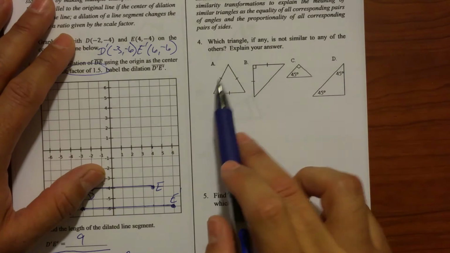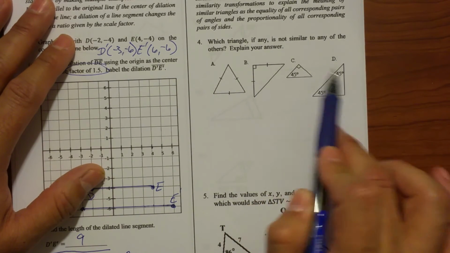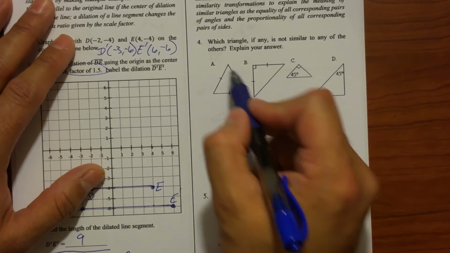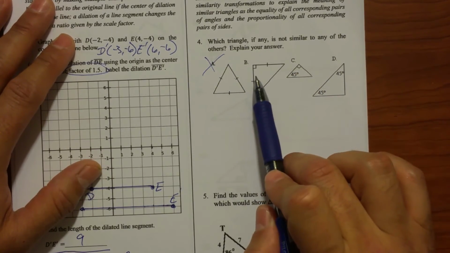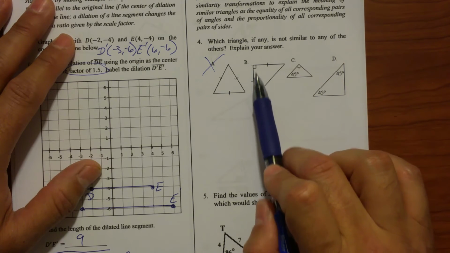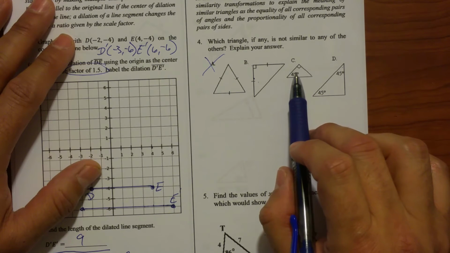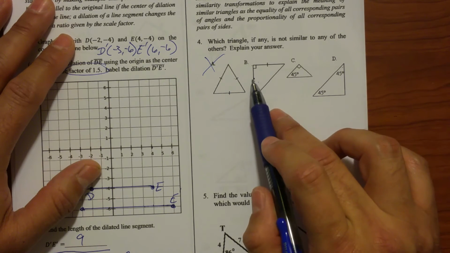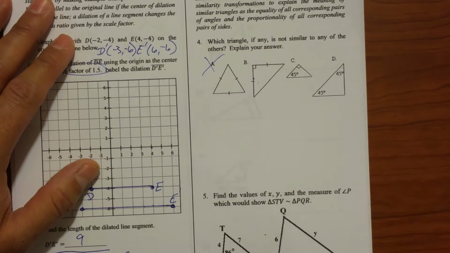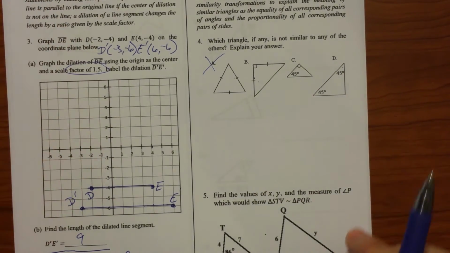This one right here is going to be side, side, side. There's no other side, side, side here, so this one is not going to work. This one is going to be side, angle, side. Let's see. This one right here, I have. Because I know that this is going to be side, angle, side, and I know that that is a right angle there, I could do the math.